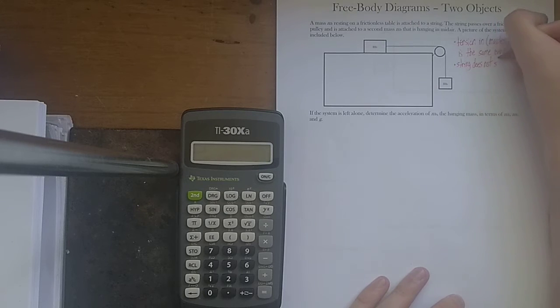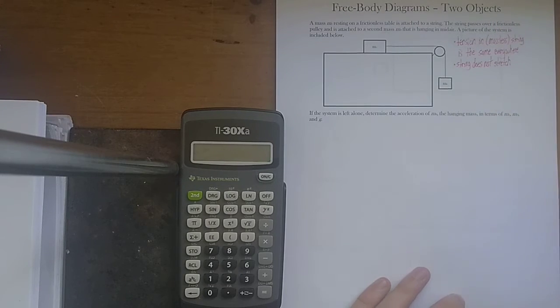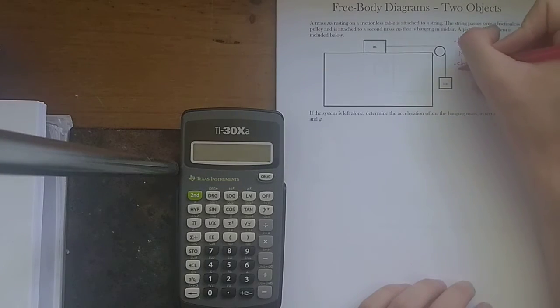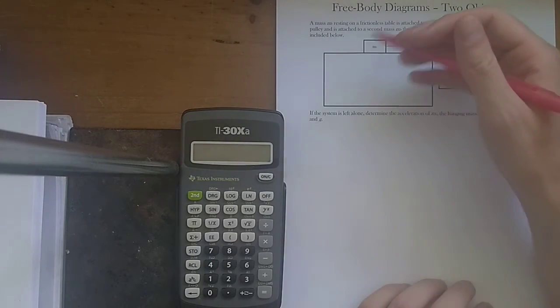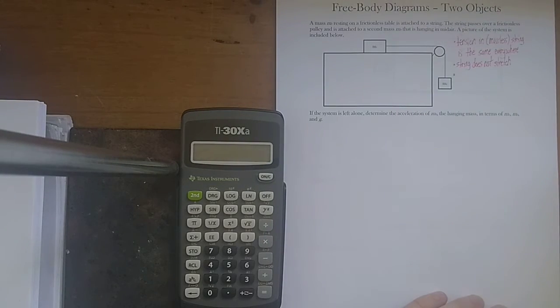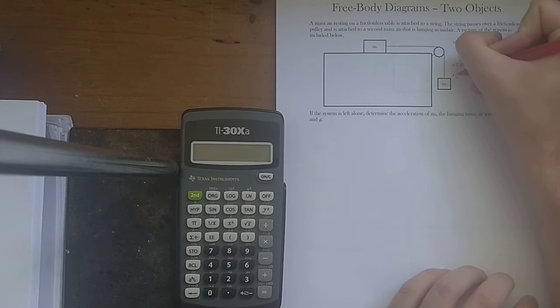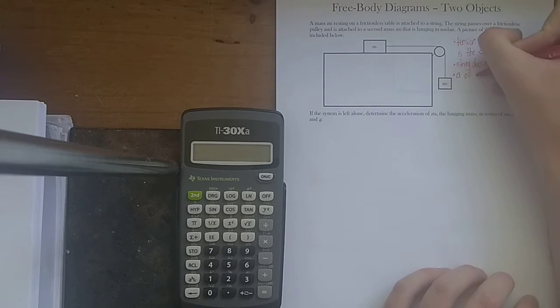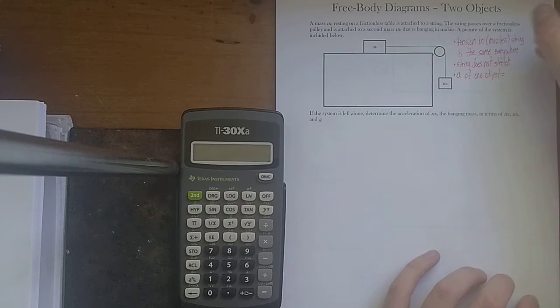We're going to assume that the string does not stretch or is not elastic. That's an important one. I already mentioned a frictionless pulley and a massless pulley. Because the string does not stretch, we're also going to make the assumption that the acceleration of one object equals the acceleration of the other object.